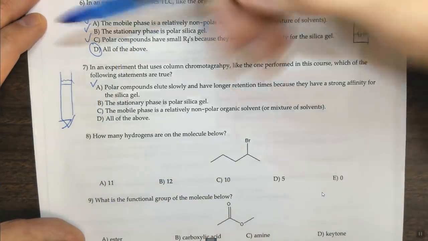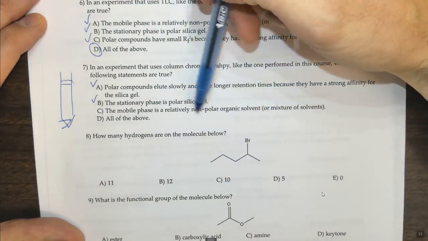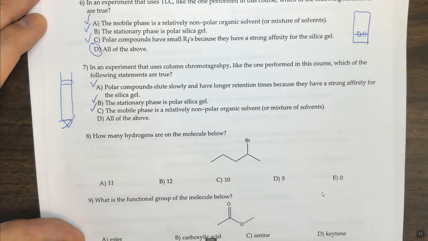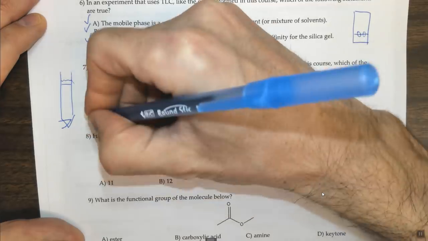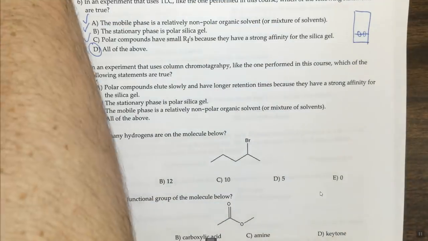The stationary phase is polar silica gel. That's what we did in this course. The mobile phase is a relatively non-polar organic solvent. That's what we did in this course. I think we used toluene and then we doped it with ethyl acetate. Toluene is methylbenzene, so it's just carbon and hydrogen, and it's relatively non-polar. So all of these above statements are true, which is the correct answer for number 7.